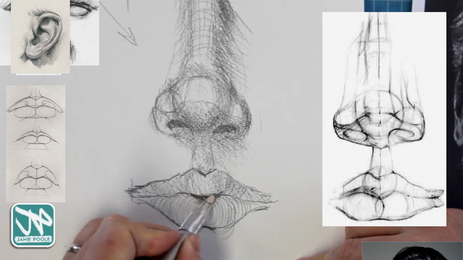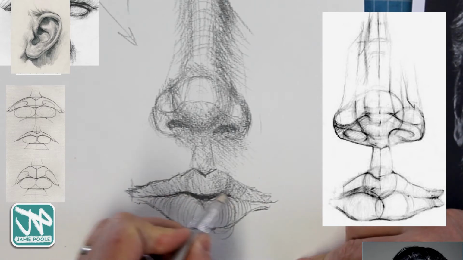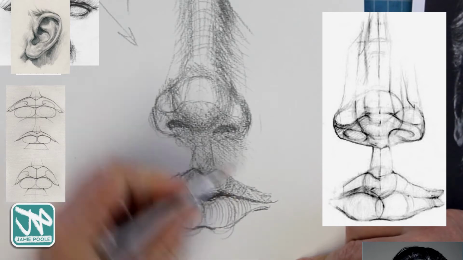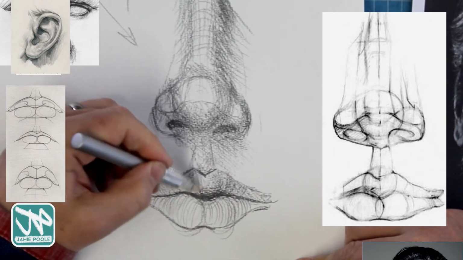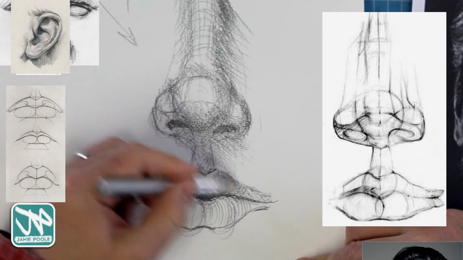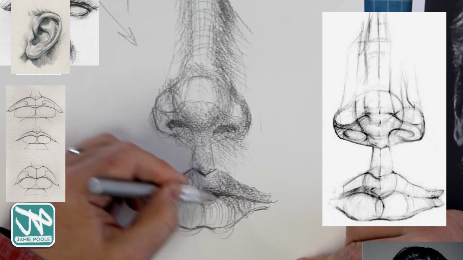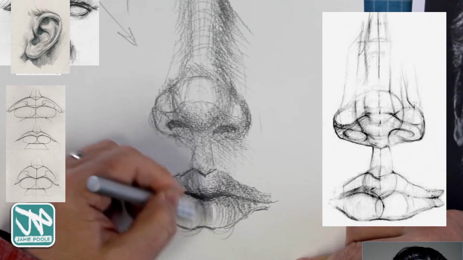Usually the opening of the mouth is a little bit darker, because there's not as much light getting in there, of course. So we get that a bit darker in there. And this side of the face, because of the nose being in the way, will also be darker. So we're going to make the lips a little bit darker on this side too. There we go.